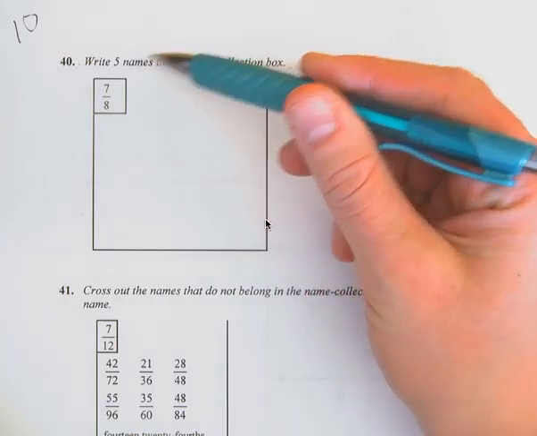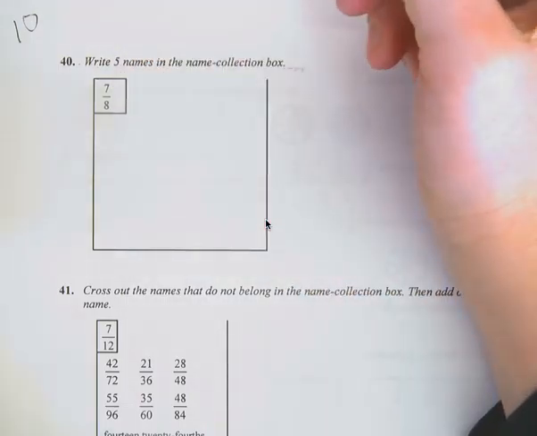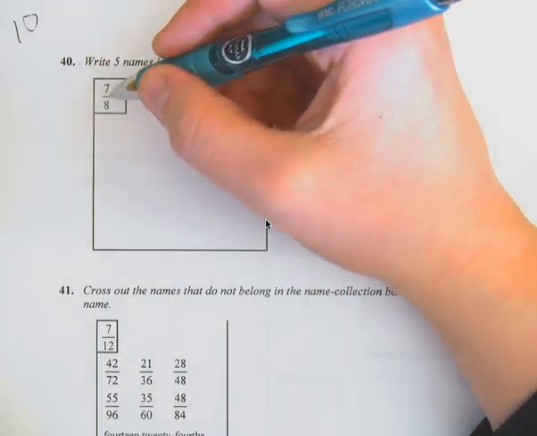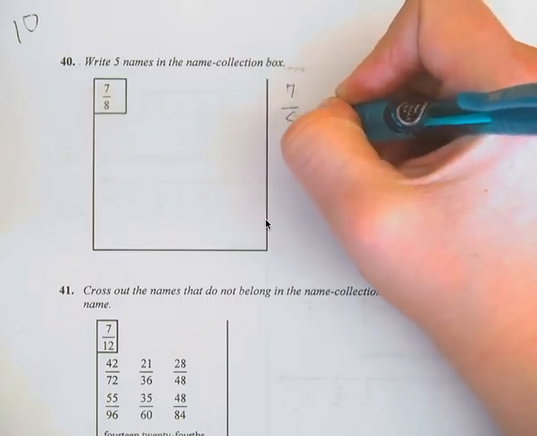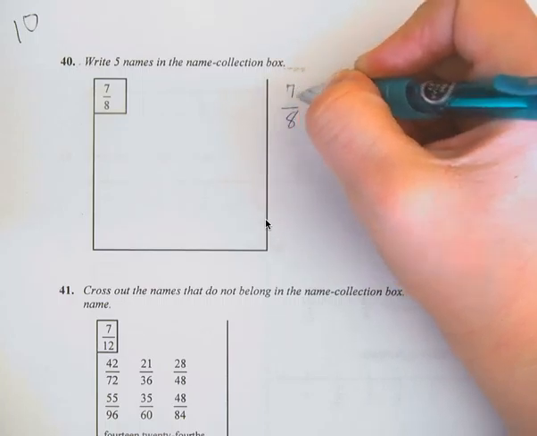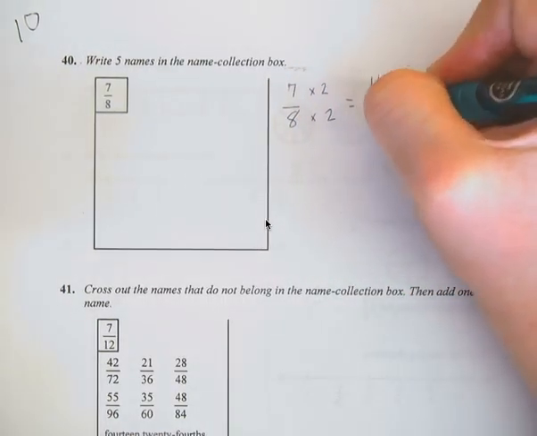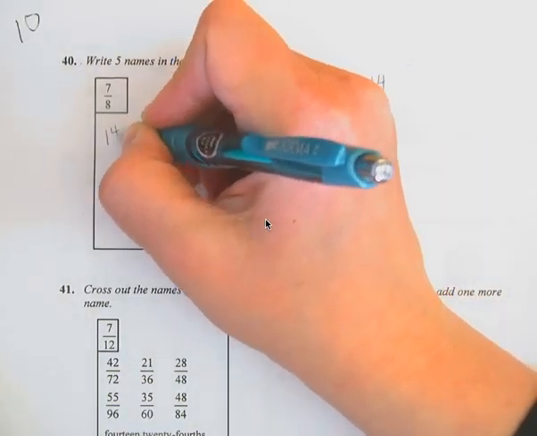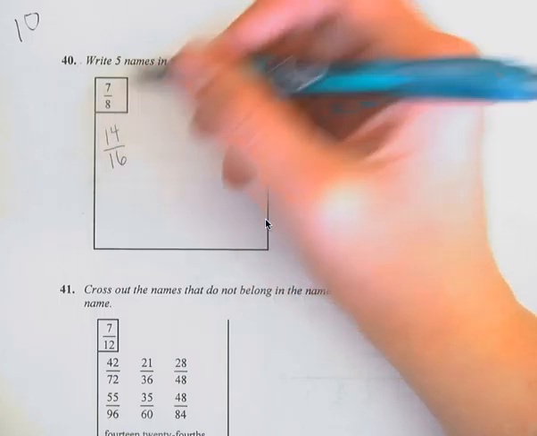So write 5 names in the collection box. So it's 7/8. There are a number of ways we can do that. One way that we can get another name for 7/8 is we can do 7 times 2 and 8 times 2. We multiply the top and the bottom by the same number, and we get 14 over 16. So we have 14/16. That'll give us something the same as 7/8.